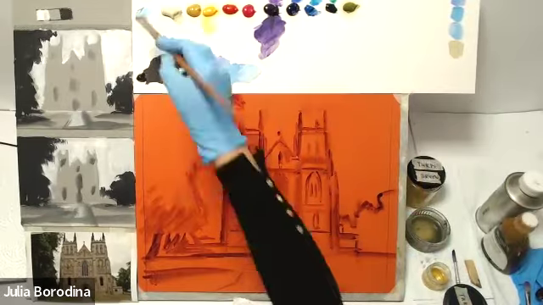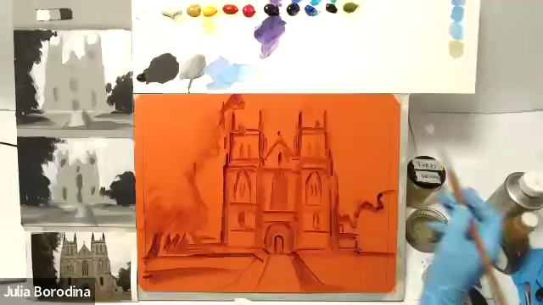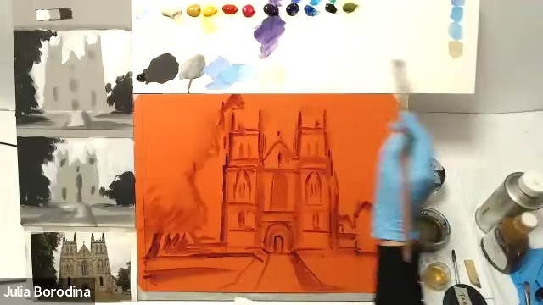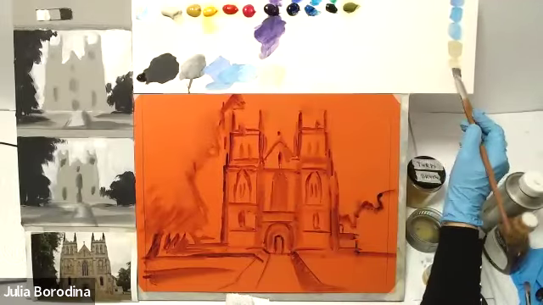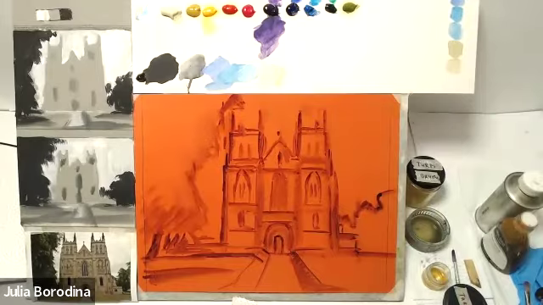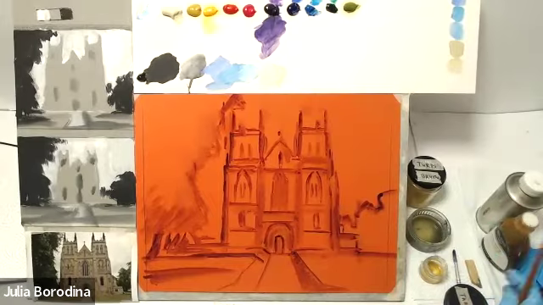I think just using buff titanium on its own and buff titanium and a little bit of white. And of course I can still use some white. Any of those colors will be lovely. So I'm actually going to start with my direct buff titanium.